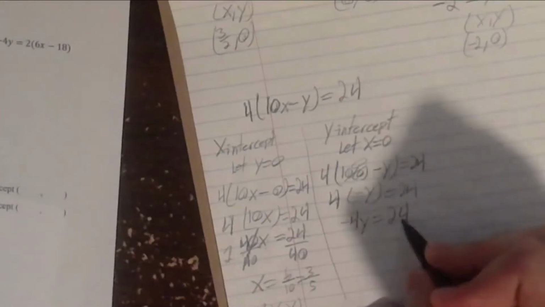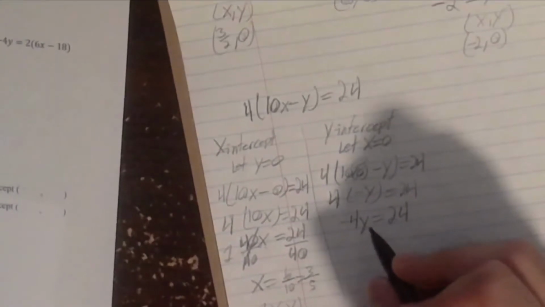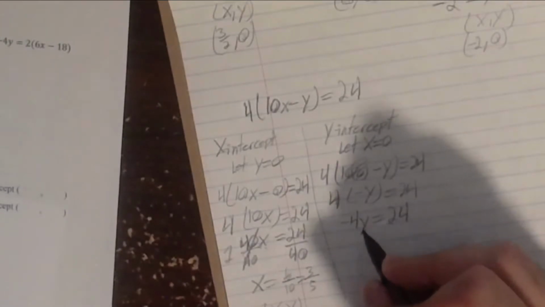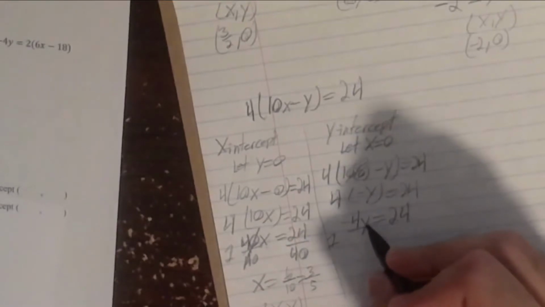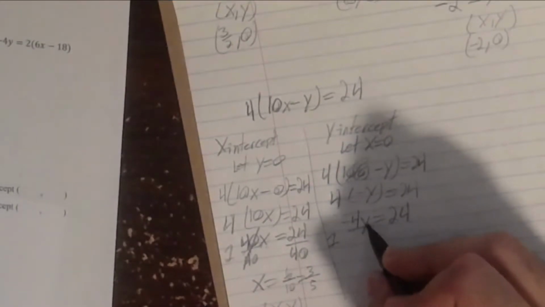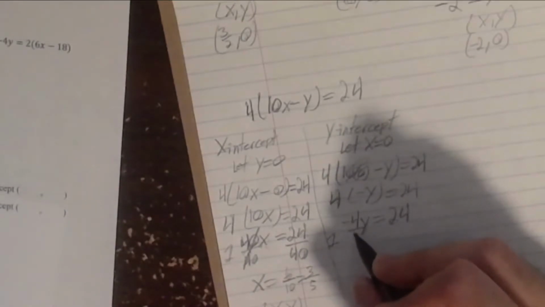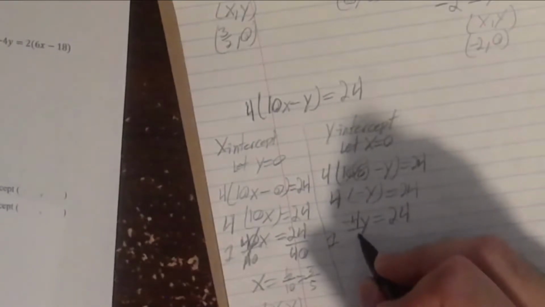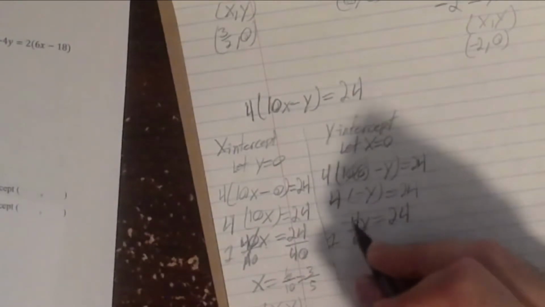We didn't do anything to the right side, so we'll just keep bringing it down. Now, we want to get rid of the number in front of the y. We want to get a 1 in front of this y. This is negative 4y. Another way of saying it is negative 4 times y. What is the number in front? I know some of you will just say 4, but that's not the entire number.